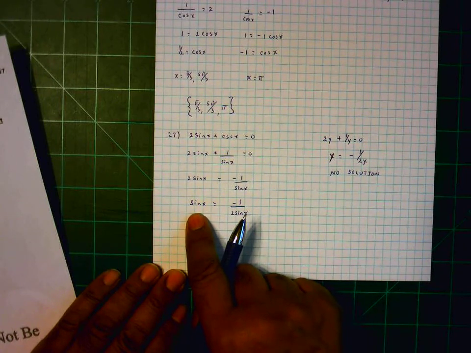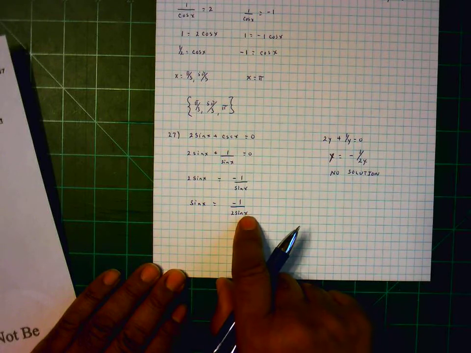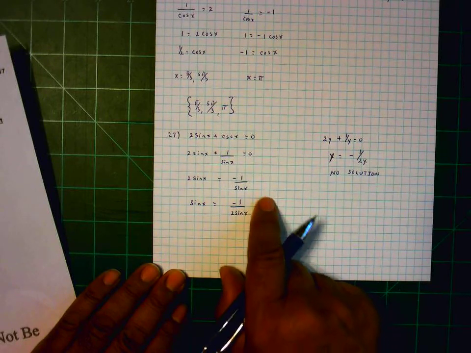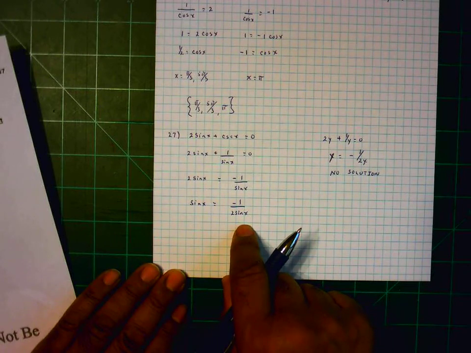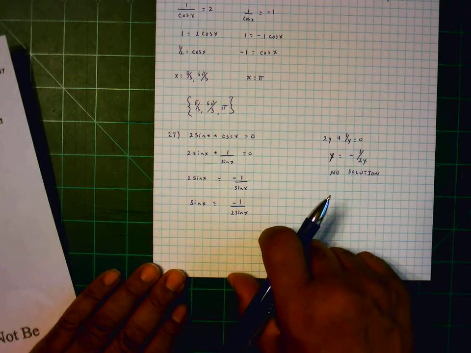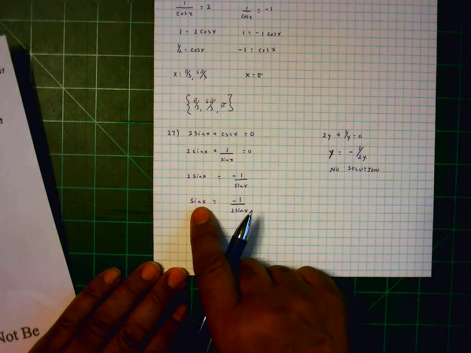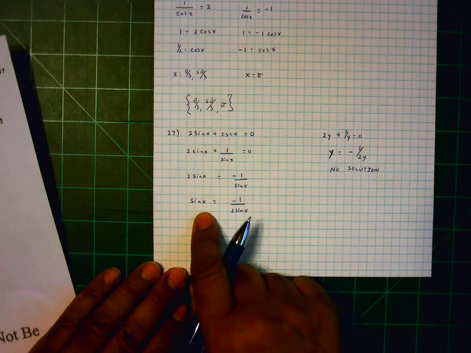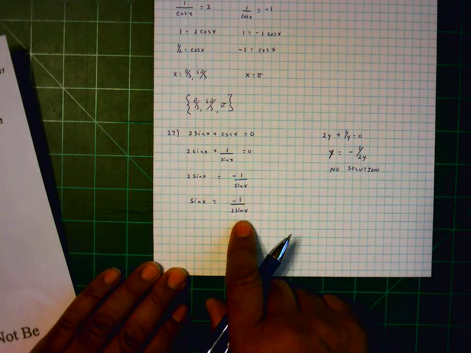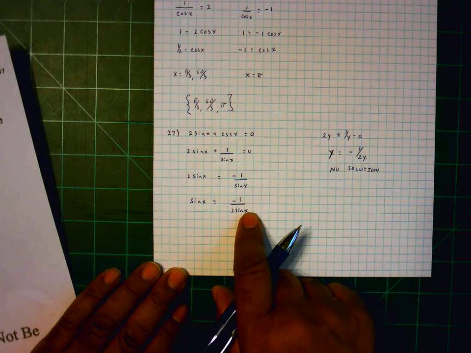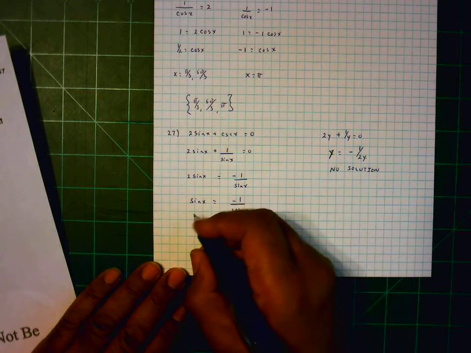If the value of sine x is negative on this side, when we plug it in over here, this negative is going to make this entire term positive, so we'd have a negative equal to a positive. That can't happen. And again, you might consider 0. If x is 0, then this side is okay, but if x is 0 over here, the sine of 0 is going to be 0, and you're dividing by 0, so that doesn't work here. So this one has no solution.